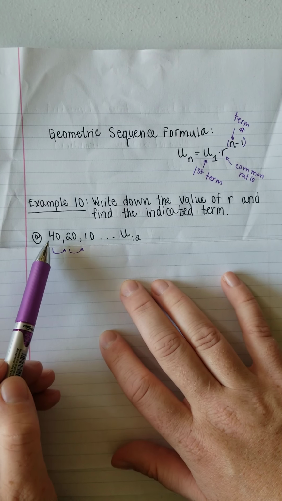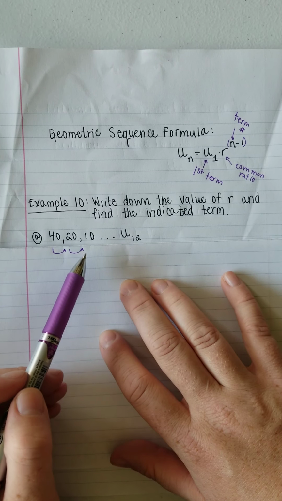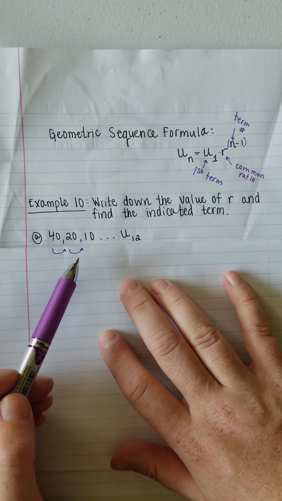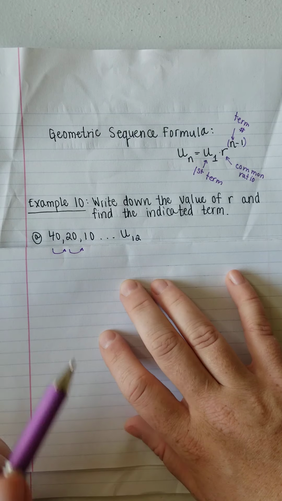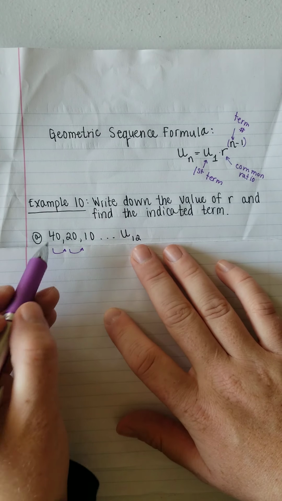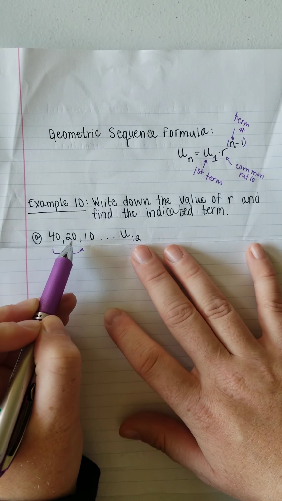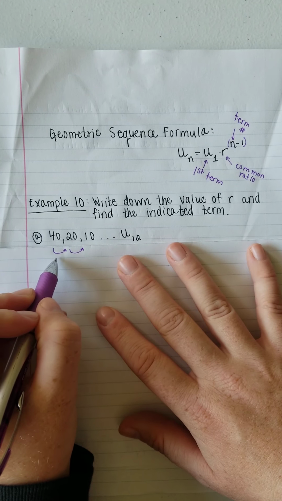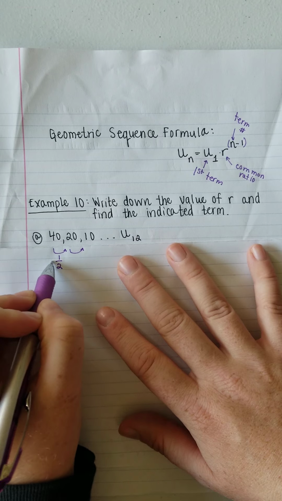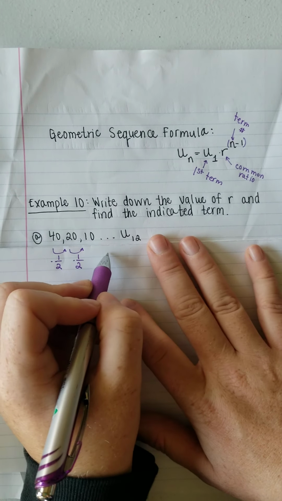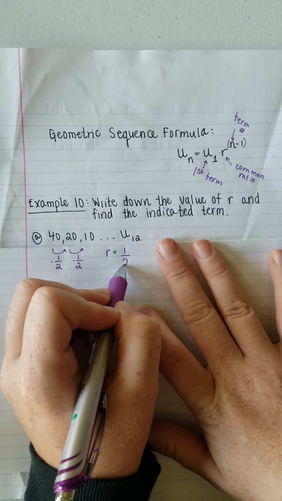So when it's getting smaller, we know that it's a fraction. So always think of the common ratio as a multiplying term. It's either going to be a number bigger than 1 or it's going to be a fraction. So obviously to get from 40 to 20, you're dividing by 2, which is what we don't want to write. We want to write multiplying by a half from term to term. Okay, so I know that the common ratio is 1/2.